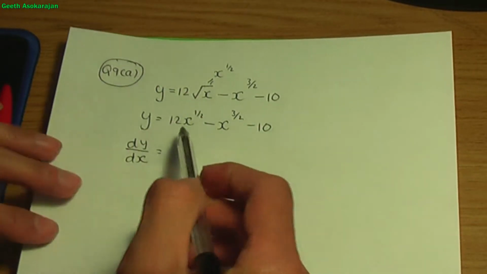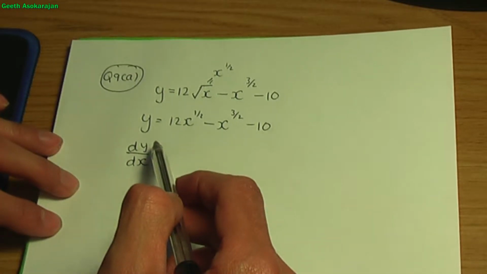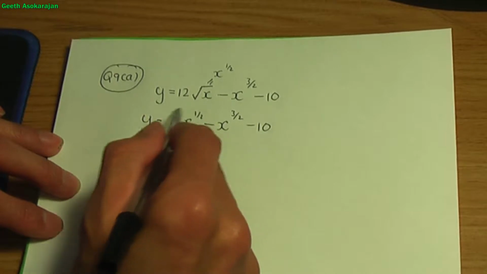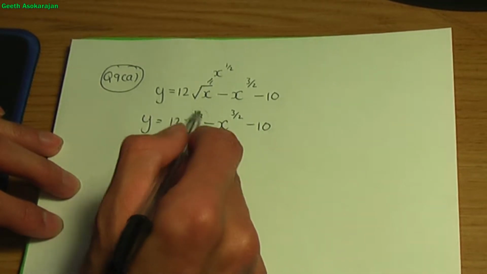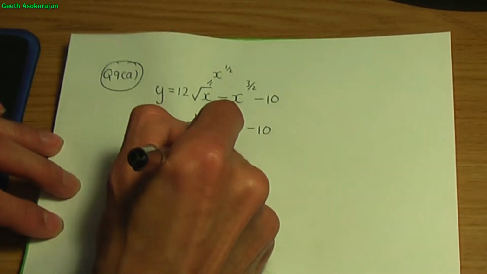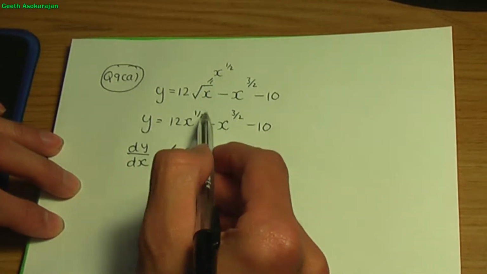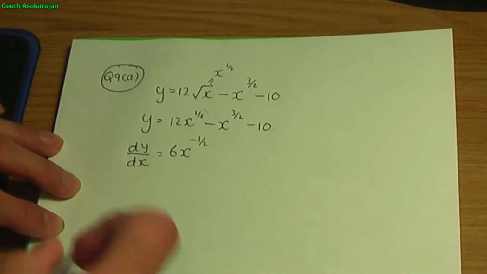To work out dy over dx, remember the idea, we multiply by the power and subtract 1 from the power. So when I differentiate 12x to the power of half, if I multiply by the power, half times 12 is 6. And then we subtract 1 from the power, half minus 1 is minus half.